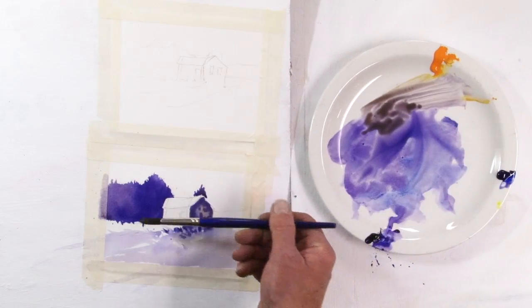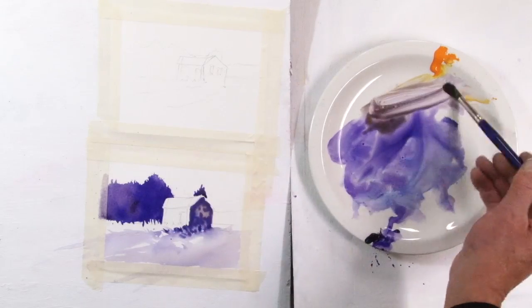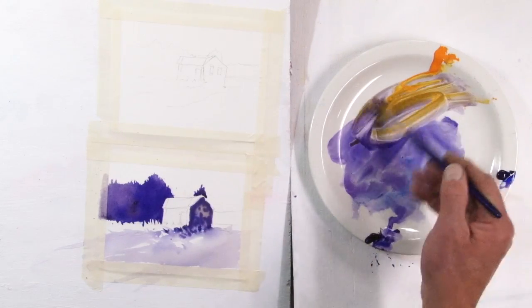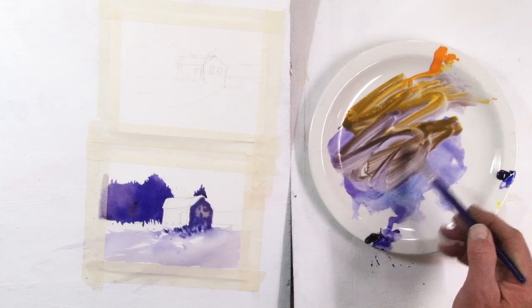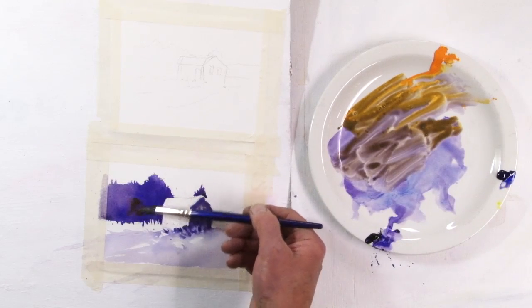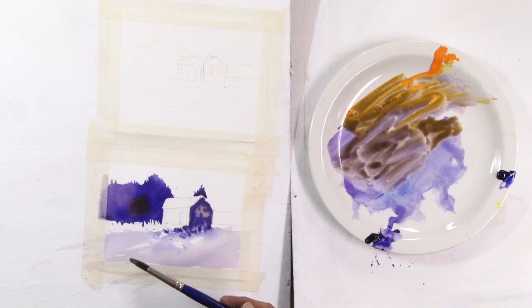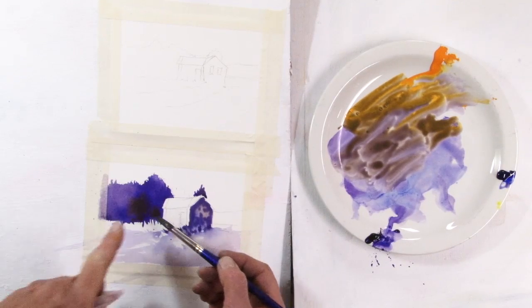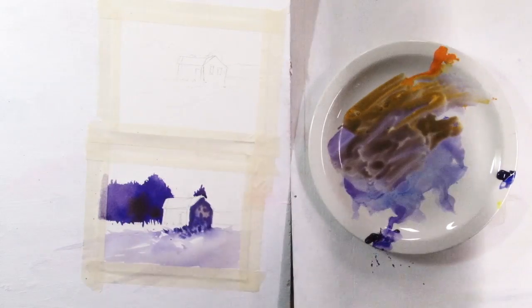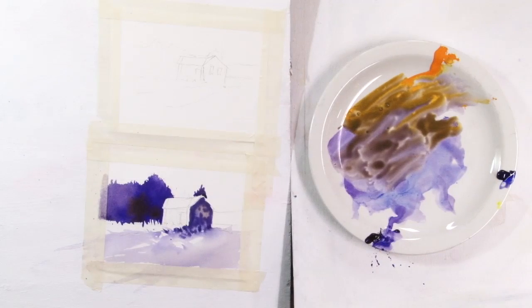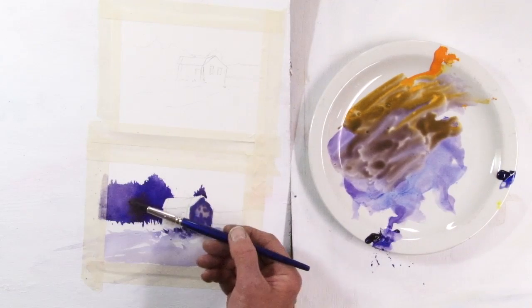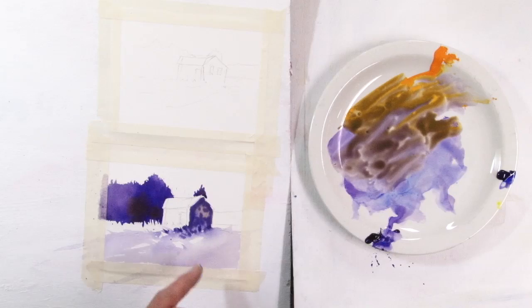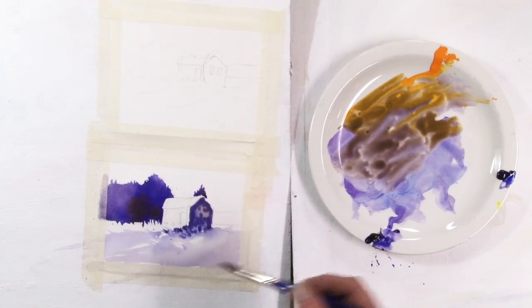I'm just going to come over here and add a bit more of that. That's really strong there. Yeah. You maybe can see there's a different quality to the dark that's there to there, and that's because there's a bit of that orange in there. In any case, it's going to give me some variety and really set up this side of the building.